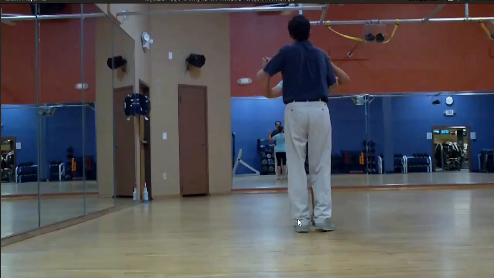We're not going to talk about the difference between changing weight in place and taking a side step or communicating the length of the side step too much, because that requires more skill than we have here in this beginning 6-count box. So here he's just asking her to change weight in place. When he knows that she's standing on her right foot, then he can step backwards.